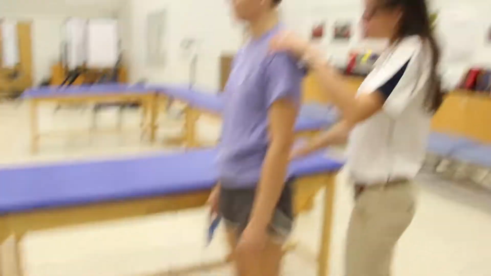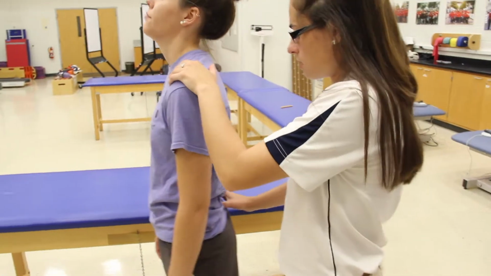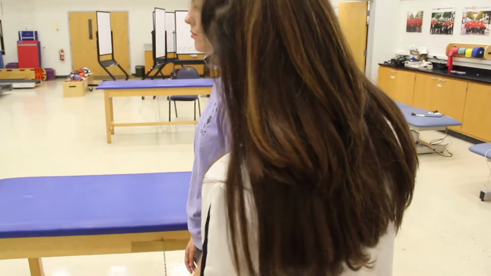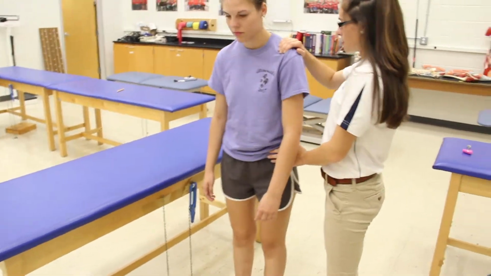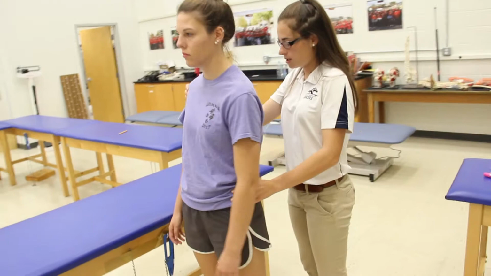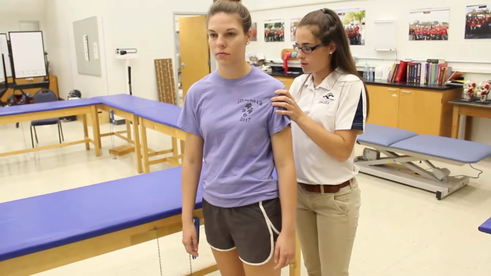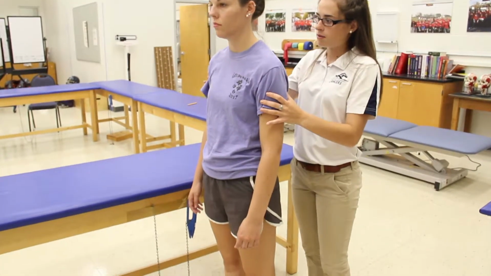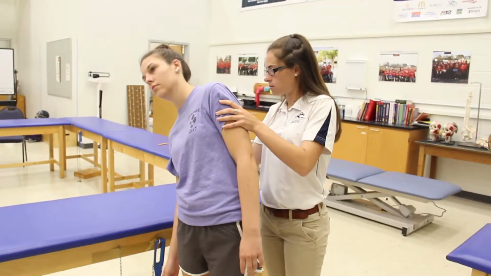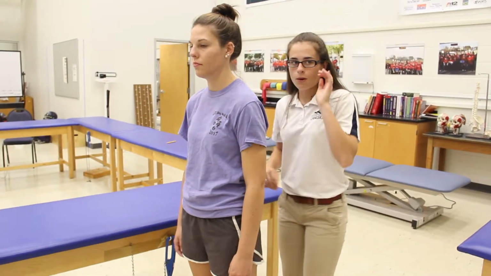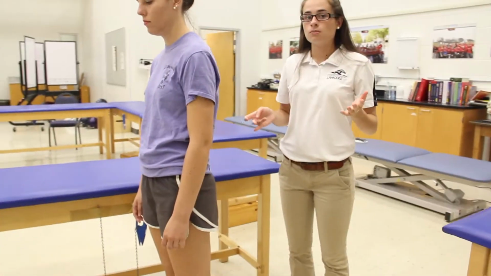And then for passive, you're just going to passively move them into extension, okay? And then you can passively move them forward, okay? And then you can also passively rotate them, good. Then you can also passively laterally flex them, good. Okay, and then next we can look at the dermatomes, myotomes, and reflexes.